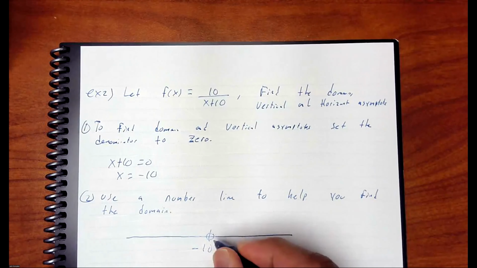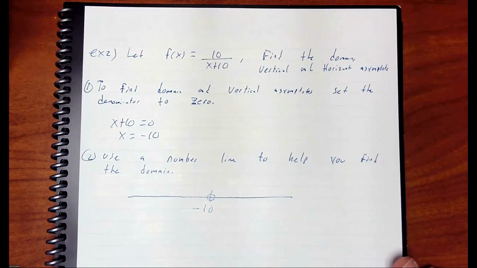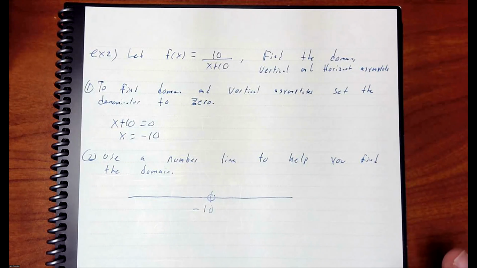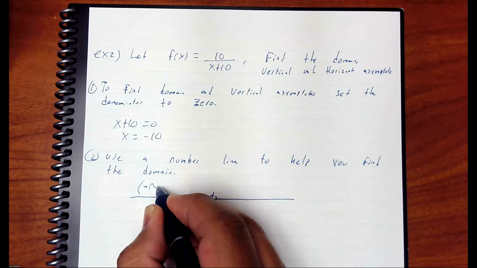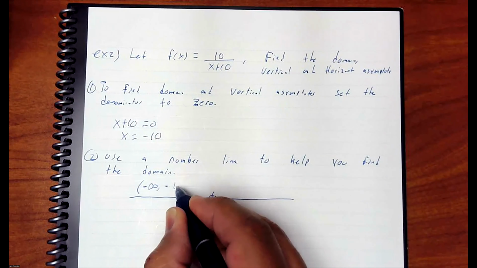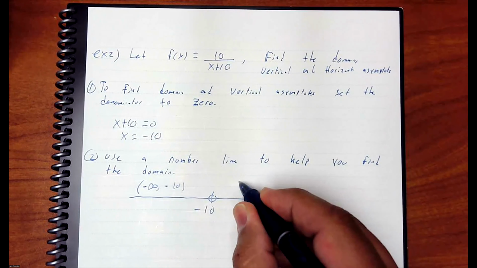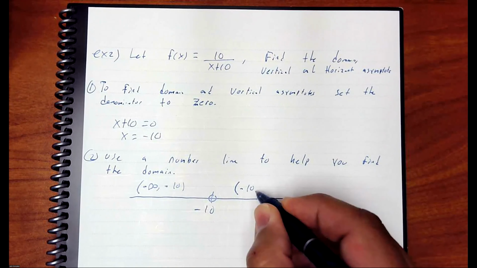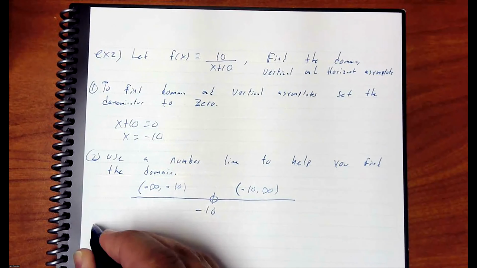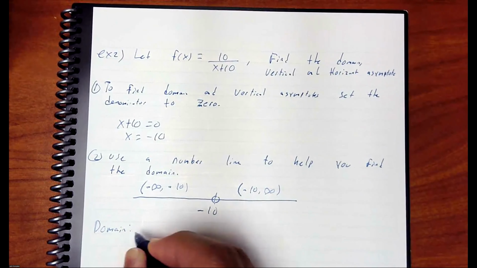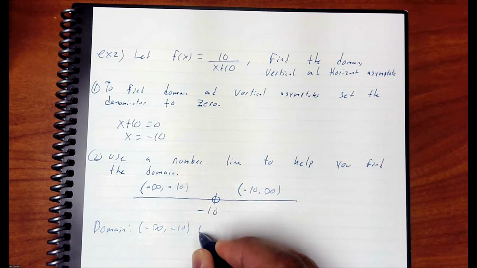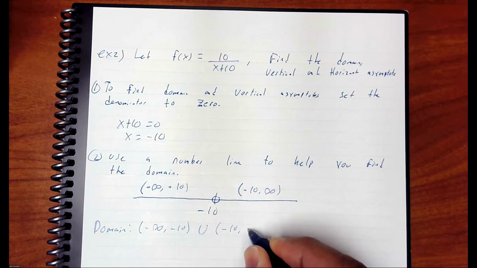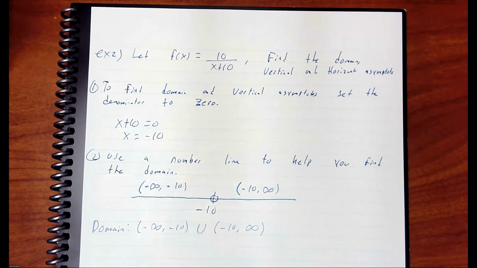So I only have one problem in the middle. So how would you write everything below -10? Yeah. Everything after -10. So just combine these two pieces and you're good. Any questions on domain? Is that okay?